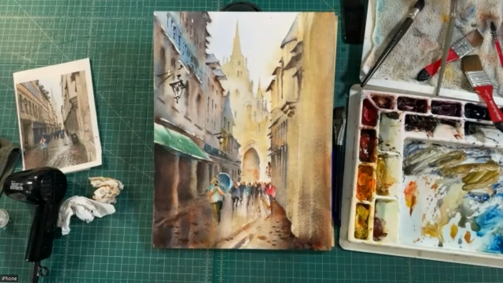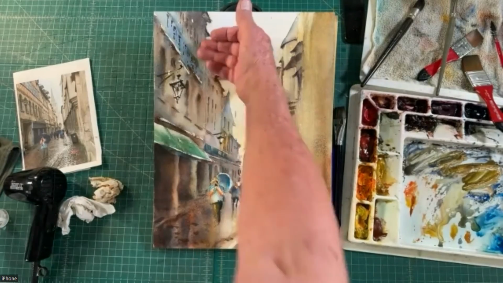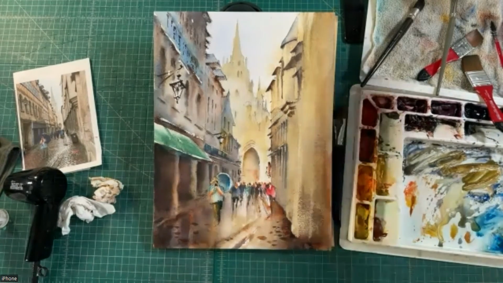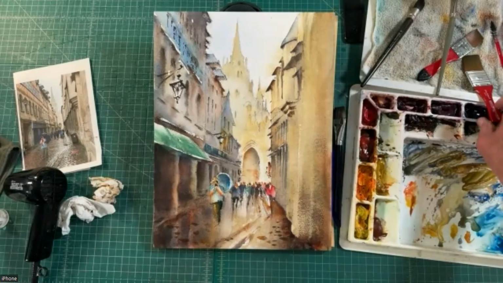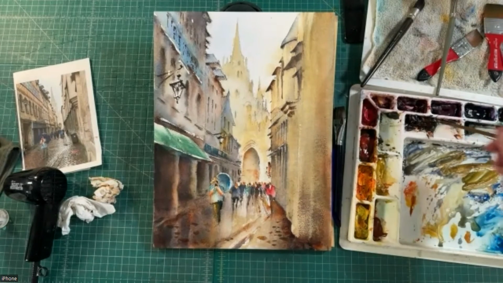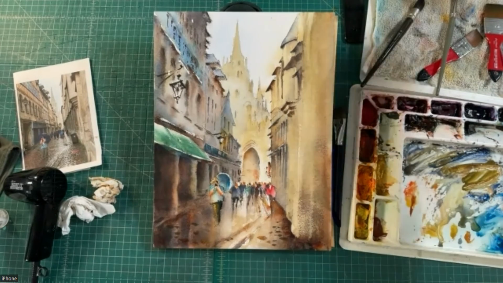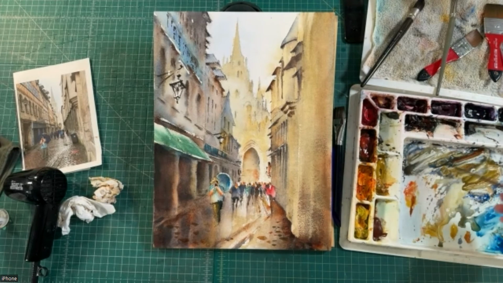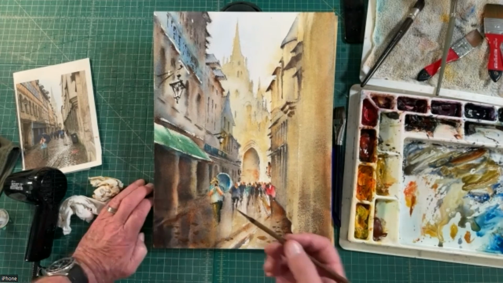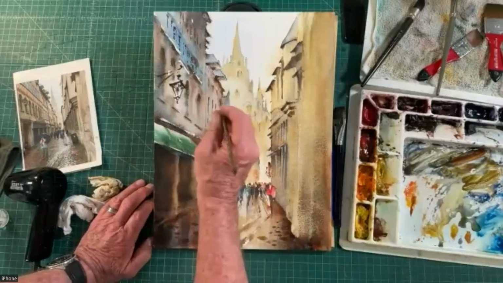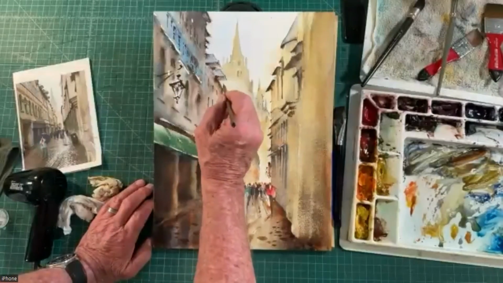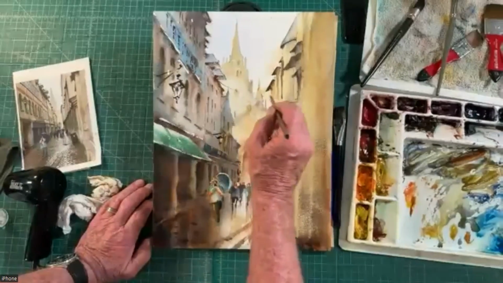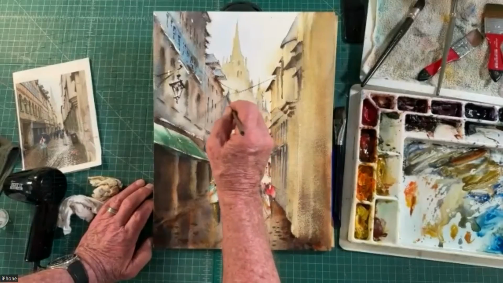And then we'll take a rigger, as long as this is dry up here, and we'll put in all the little electrical lines and things that are going across. I'm going to get something that's got some warmth to it. So we'll use a little bit of burnt orange and some ultramarine. And I came down here with a little bit, coming across here. Get some coming across.